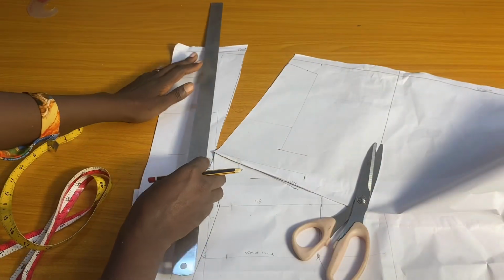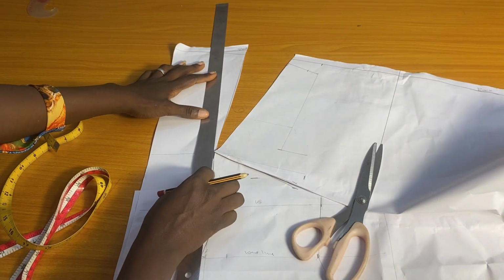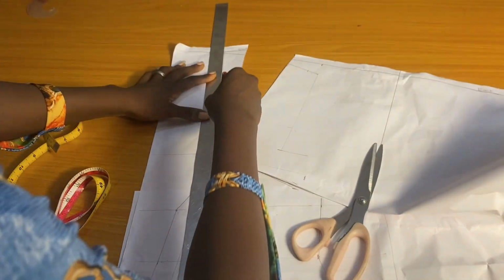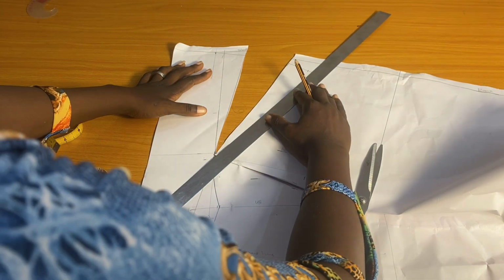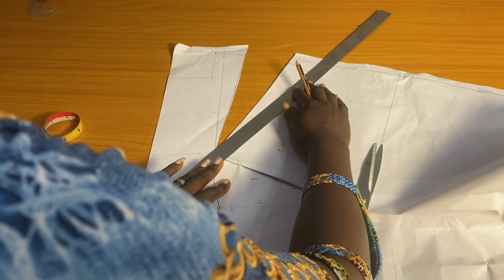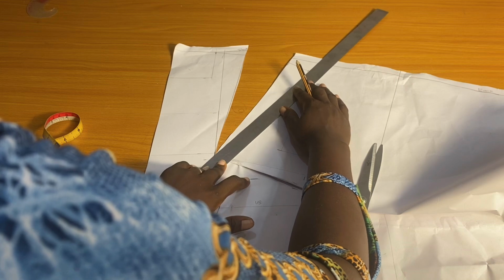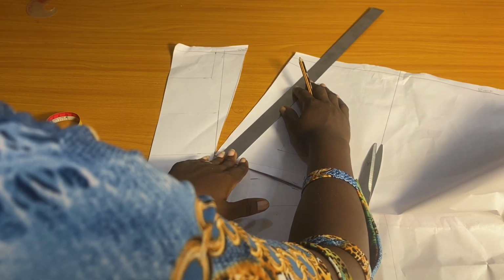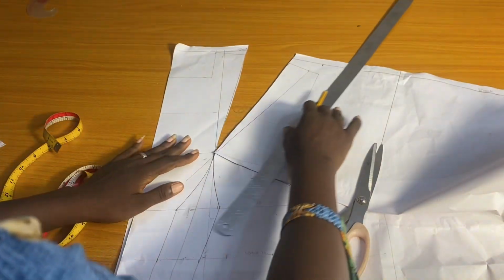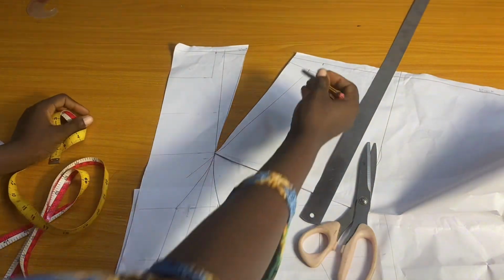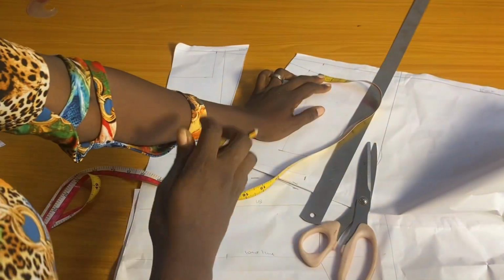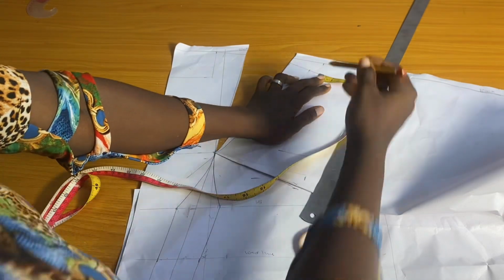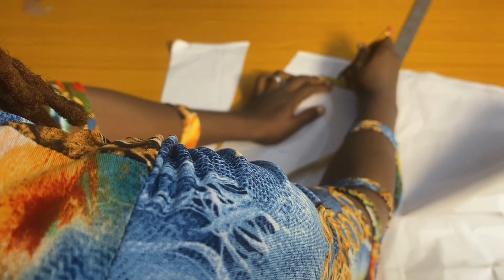Okay, now I'm going to reconnect this 1.6 here and connect the other 1.6 up to the bust point. Okay, so I am going to transfer that 1.6 to the end, to the edge of my armhole, like so.